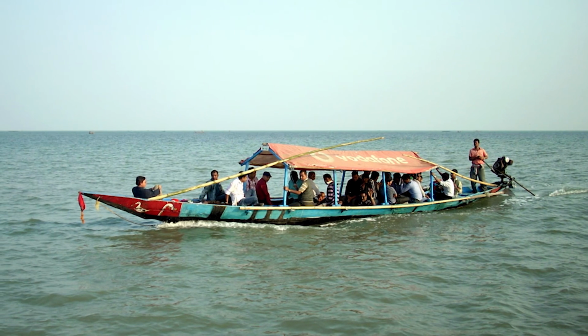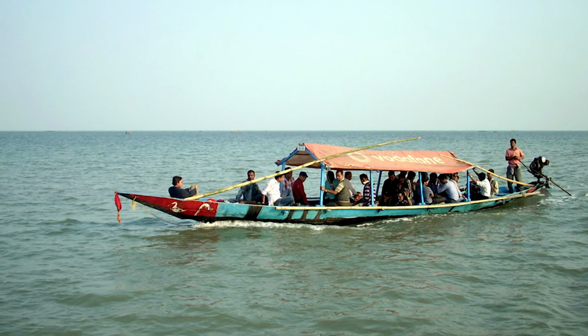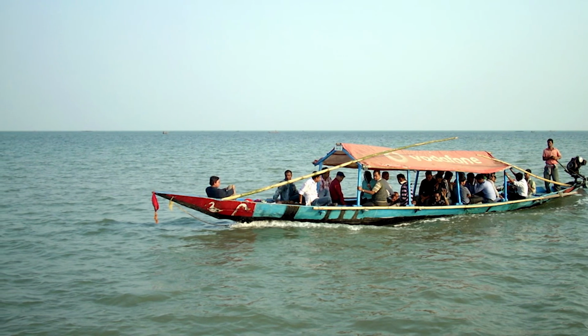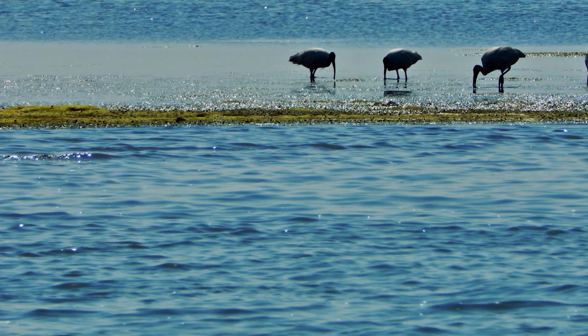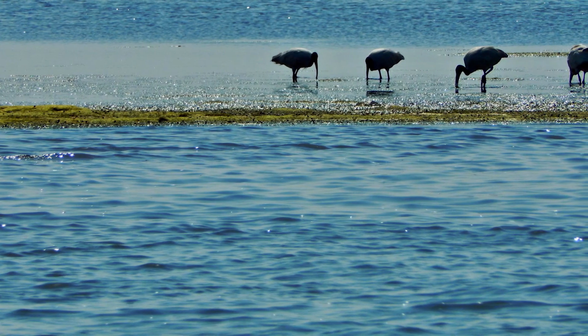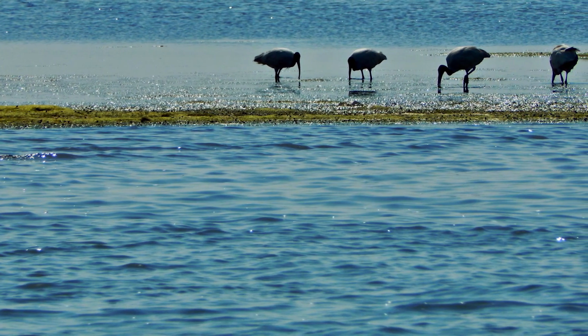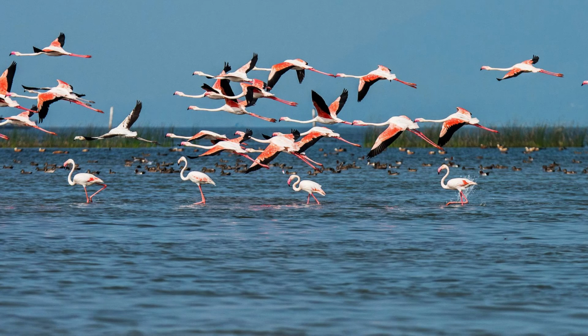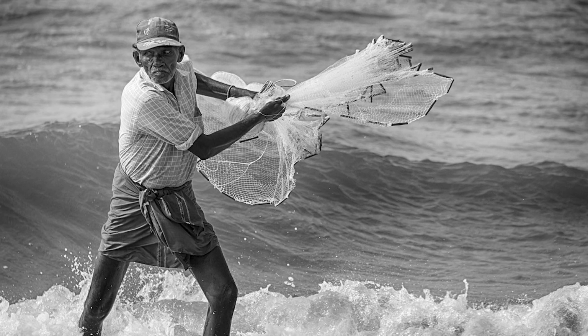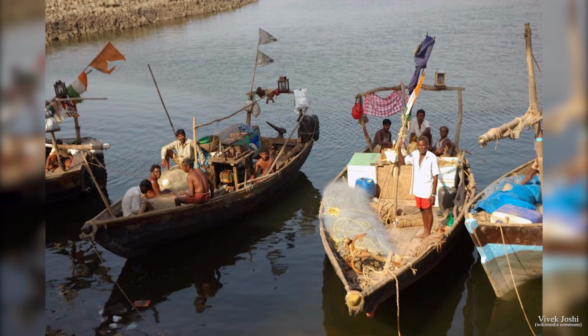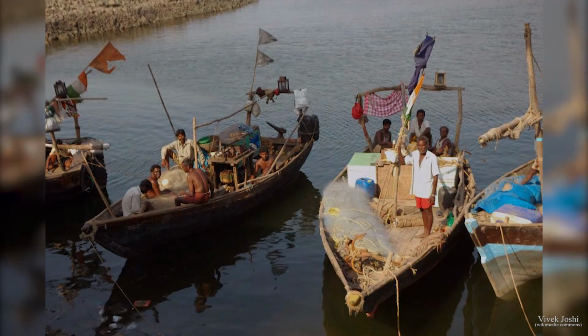Besides being the largest saltwater lake, it is also recognized as one of the most important wetlands in the world because it is a home to a phenomenal variety of birds and its rich fishery resources sustain the livelihood of many fishermen. Can you list some of the major seaports in India?